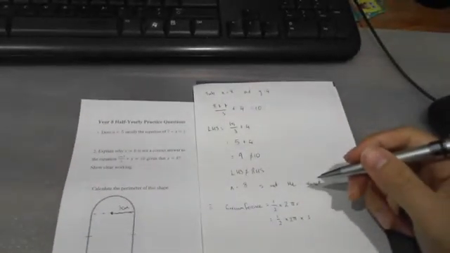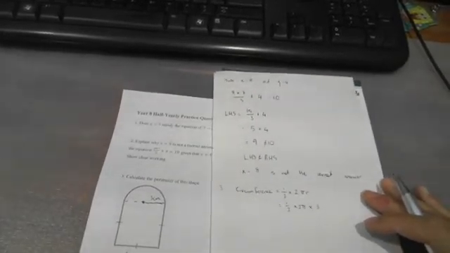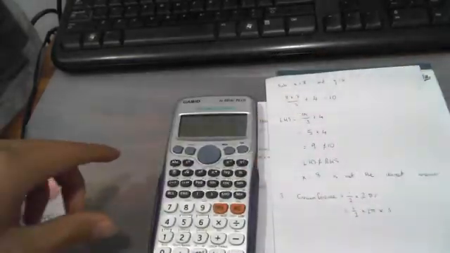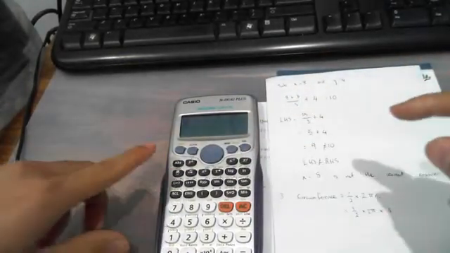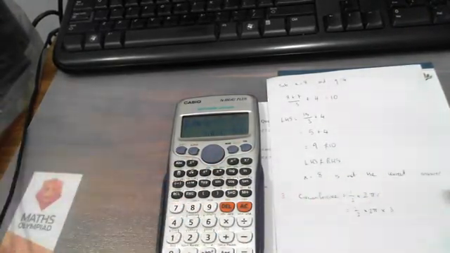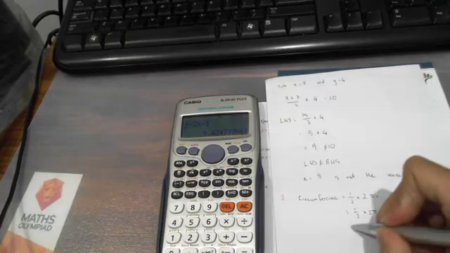And then half times 2 pi times 3. You can just chuck that in your calculator. Half times 2 pi times 3 is 9.42.